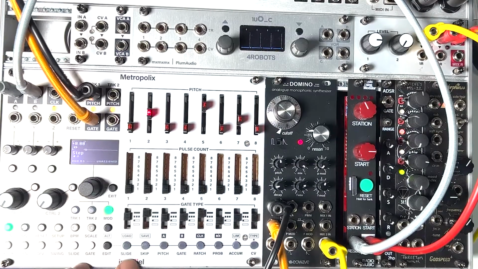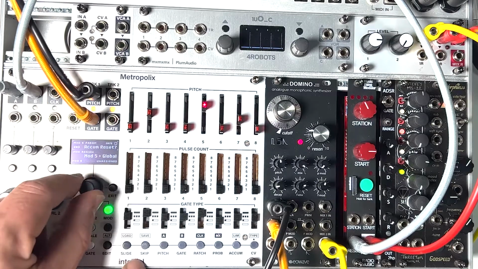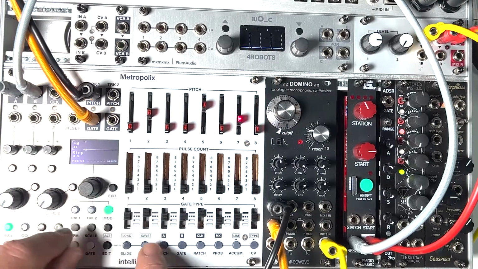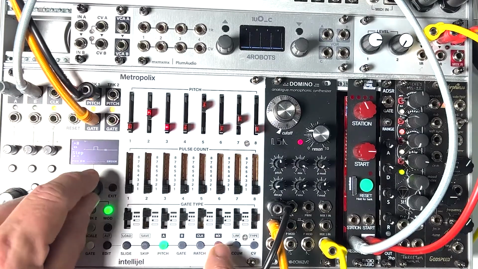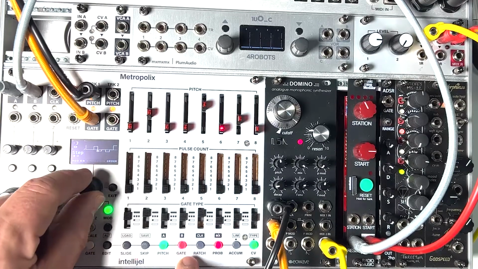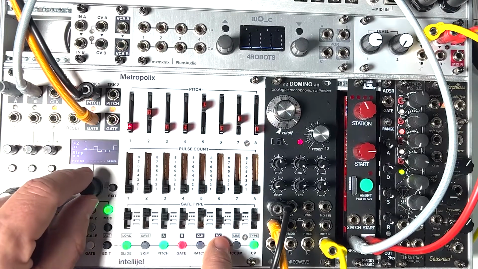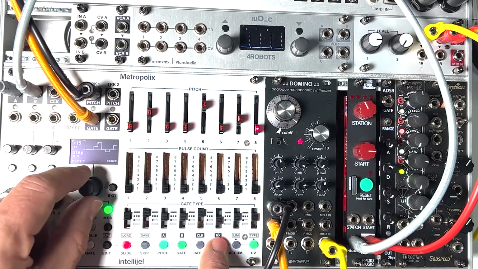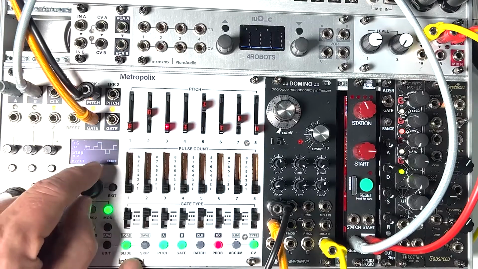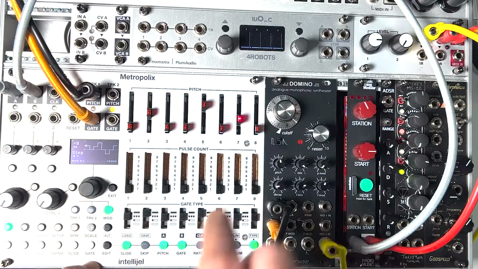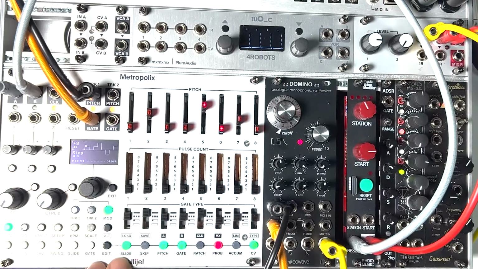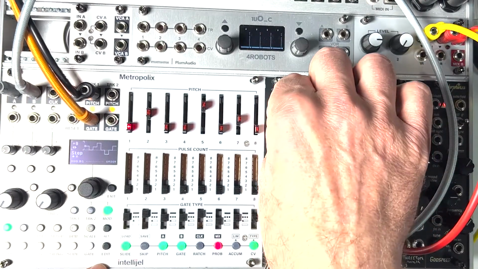Cool. Modulation lane 5. Pitch post, play order. Yes, so this is where there's lots of different options here. Okay, well, you get the idea.